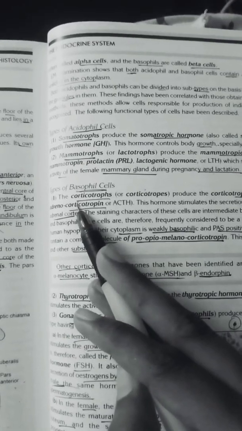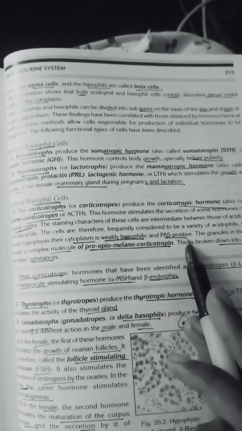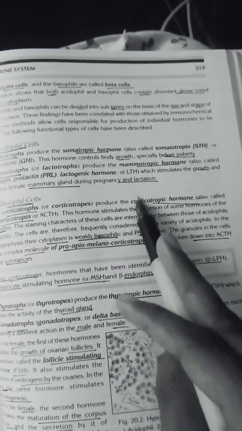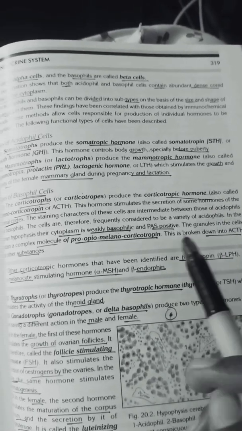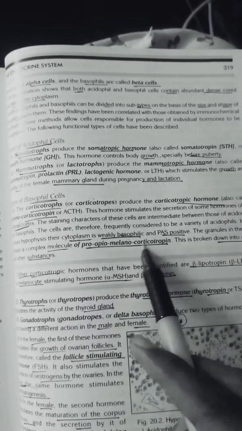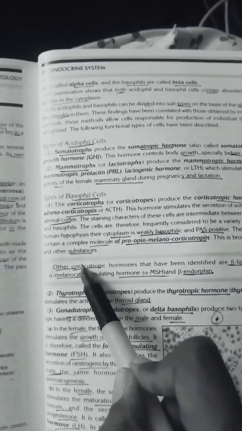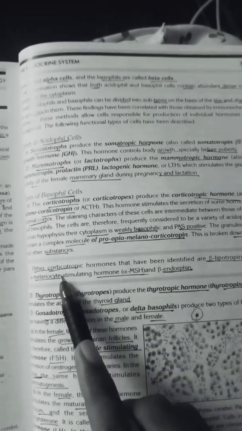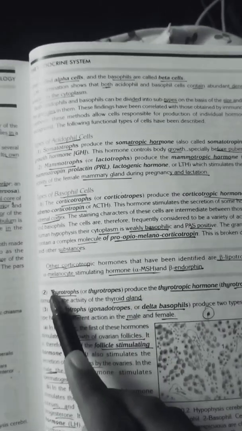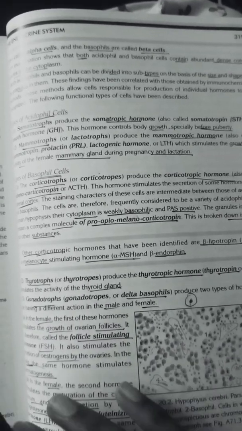Corticotropes act upon our adrenal gland, producing the adrenal cortex hormones, and they are PAS positive and their cytoplasm is weakly basophilic, and they produce corticotropic hormone. This also produces a complex molecule known as proopiomelanocortin, and it is broken down into ACTH and other substances. Other corticotropin-related hormones that have been identified are beta lipotropin, beta LPH, alpha melanocyte stimulating hormone, alpha MSH, and beta endorphin.